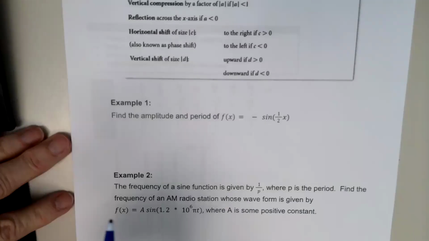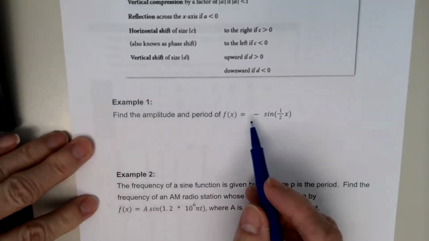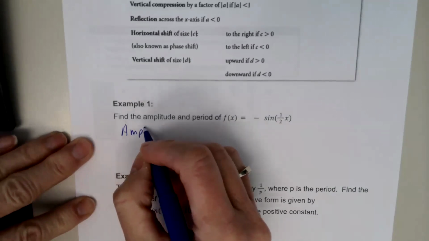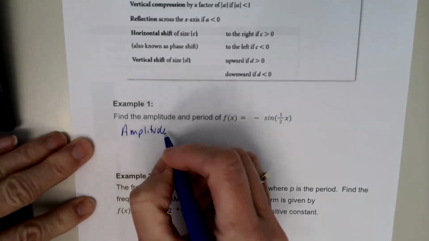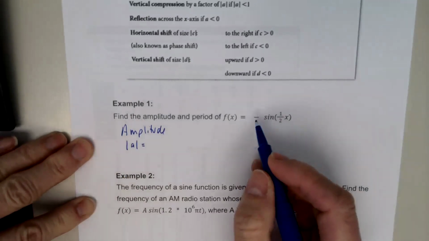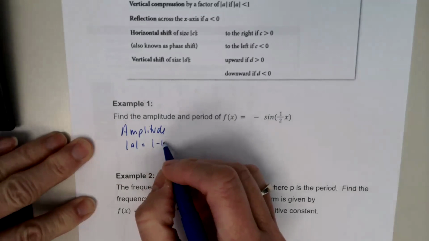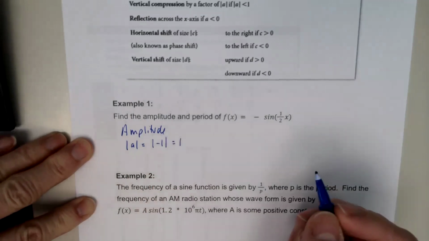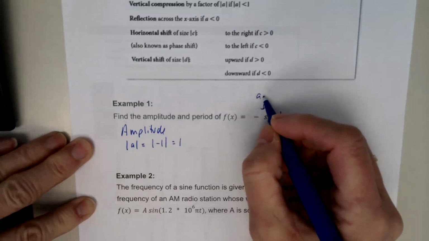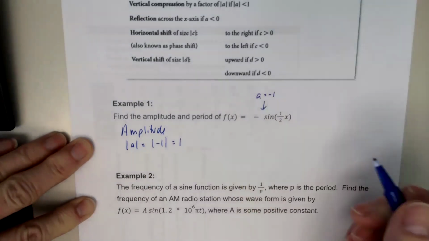So, for example 1, it says, find the amplitude and period of this function here. So the amplitude is equal to the absolute value of a, which is the absolute value of -1. So the amplitude is 1 for this function, because a is -1 in this case.